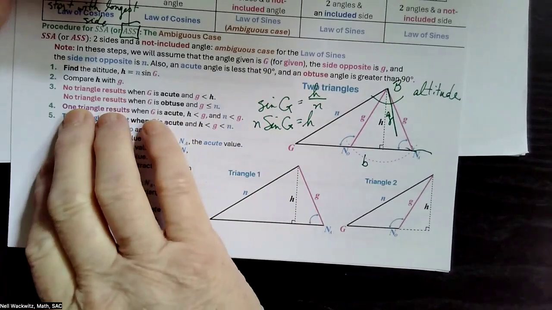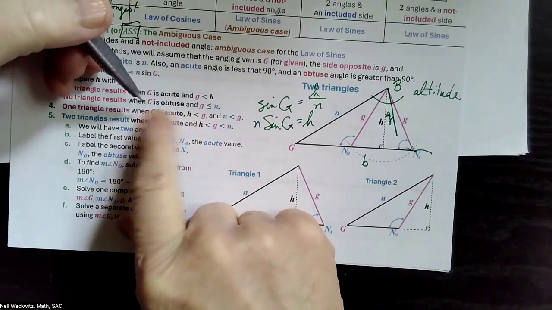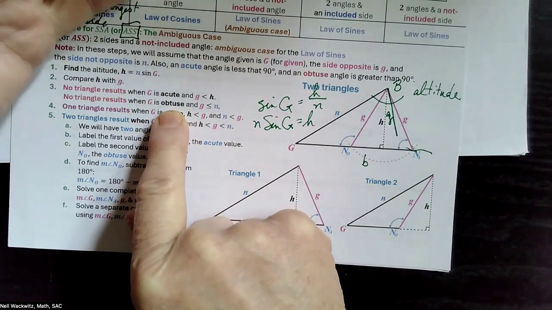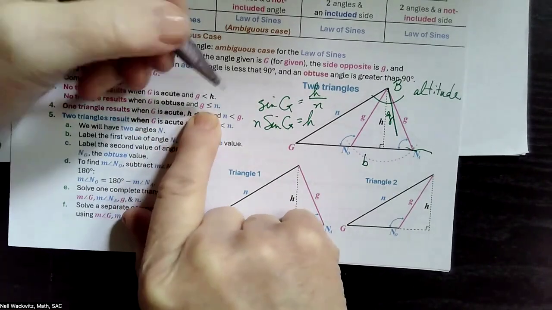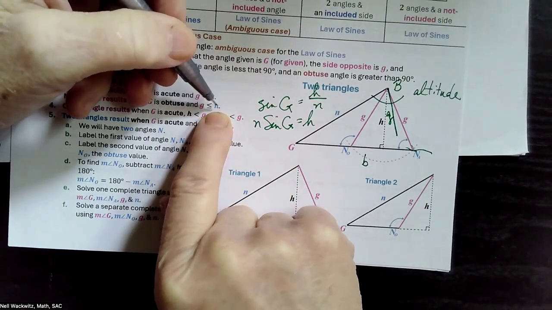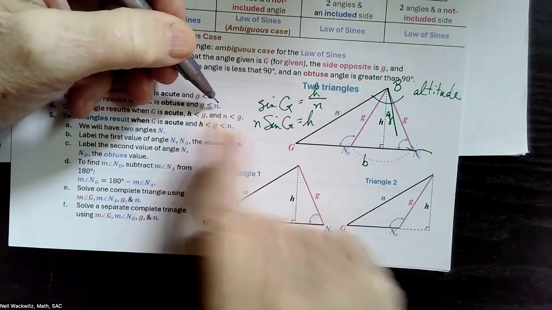No triangle results if G is obtuse, so if G is greater than 90, and side G is less than or equal to side N, the side that isn't the same as the angle.